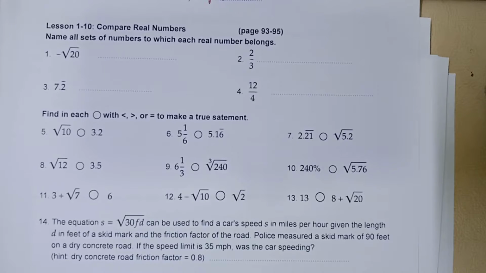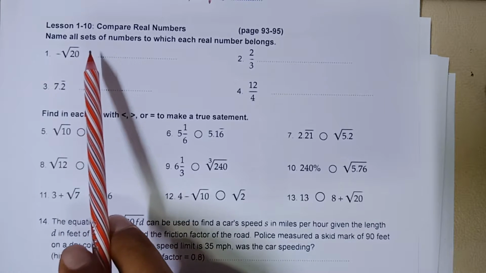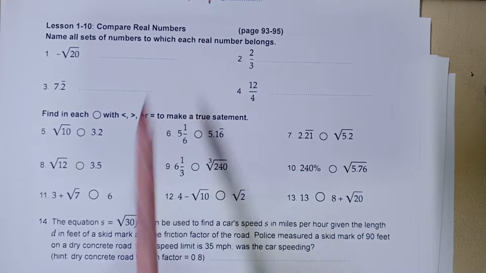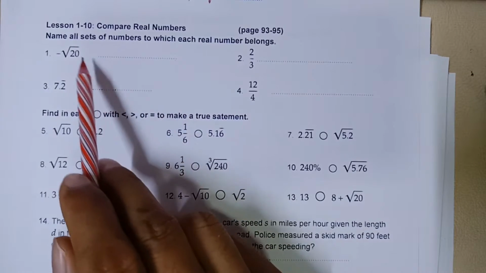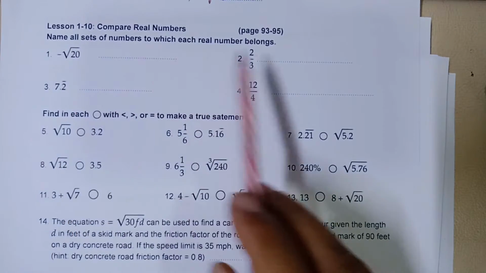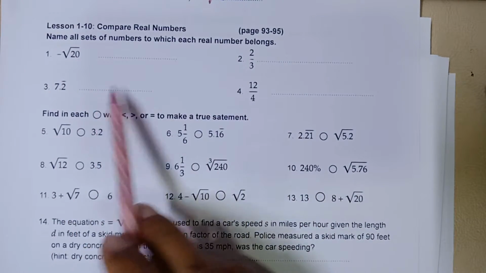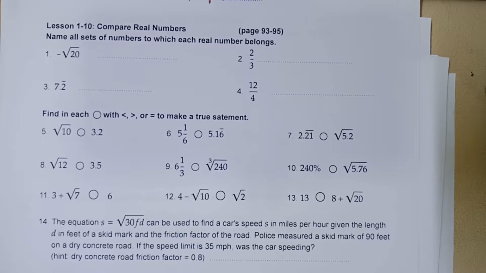Compare real numbers. First you need to name all sets of numbers to which a real number belongs. First of all, these are all real numbers. Then let's go to the subsets of the real numbers.